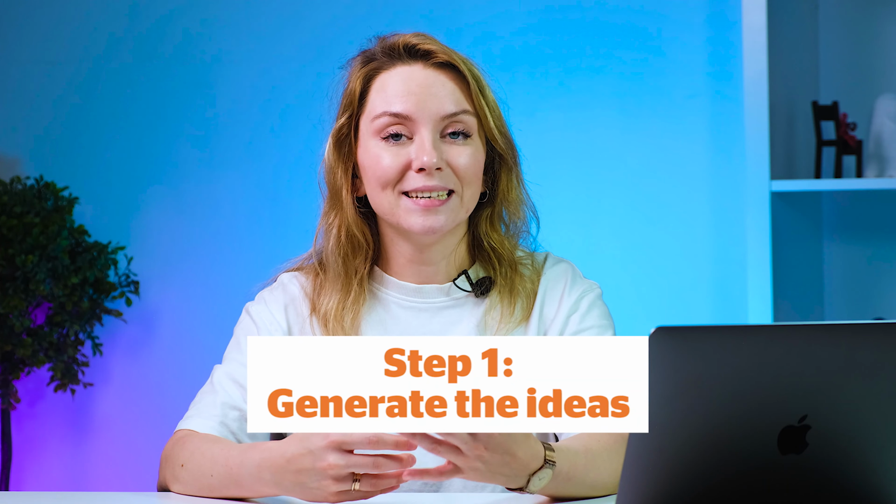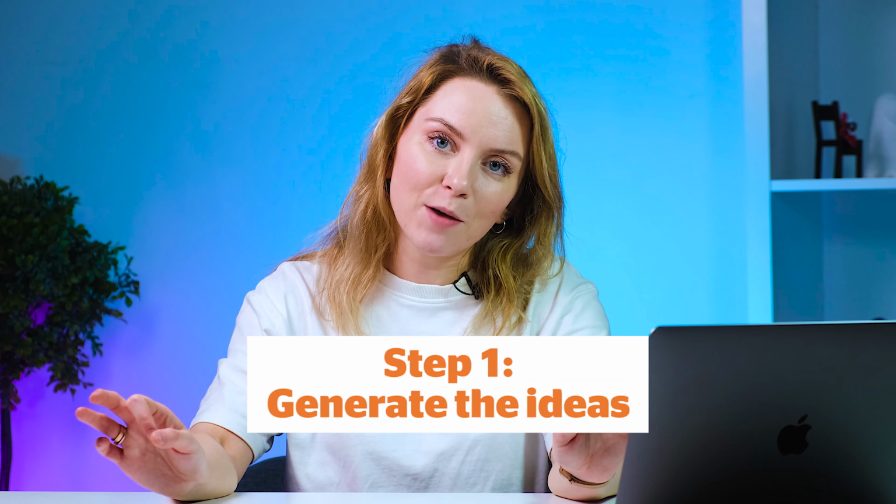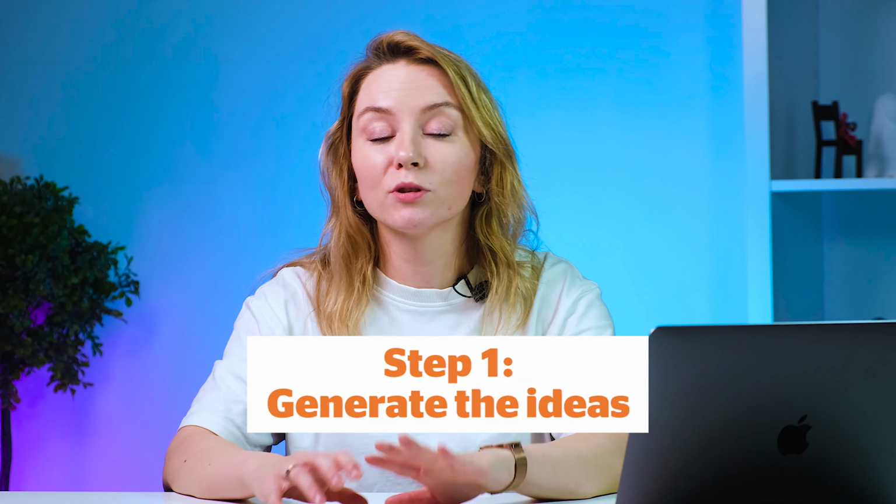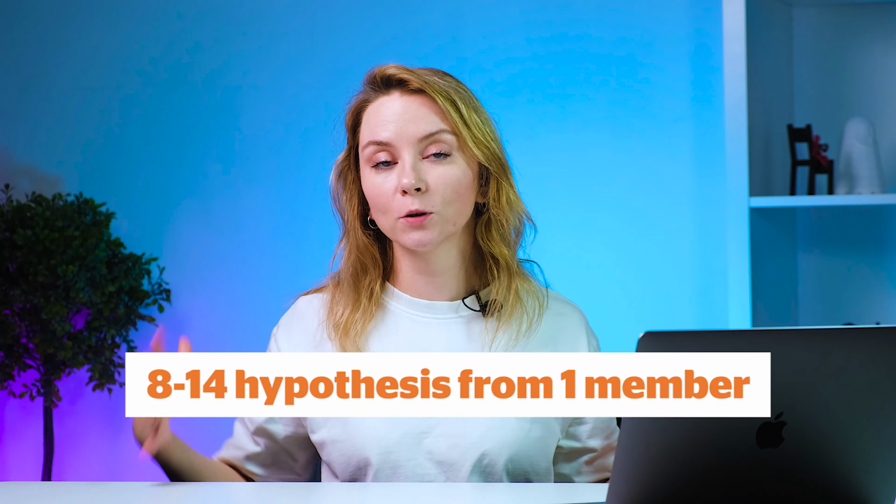So the very first step of the growth sprint is actually generating the ideas. That is the most creative step and the step where you can be really brave because you're going to air all the possible crazy ideas. Each member of the growth team can generate from 8 to 14 hypos.